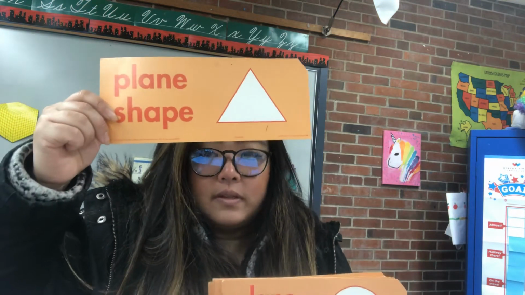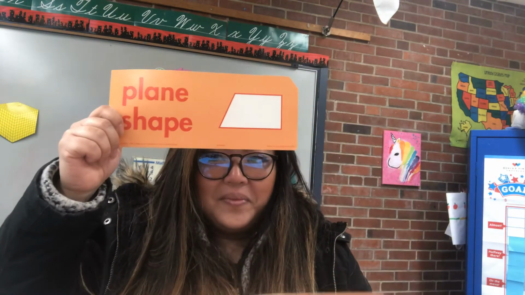Let's see. And you can look at the top and see they have explanations for all of those, just in case you're looking at that later. Is this a simple closed curve? Yes, it is. Is this a simple closed curve? Yes, it is.